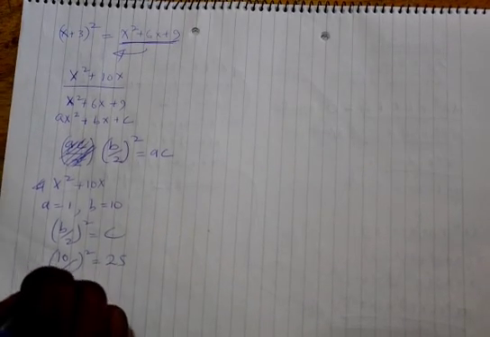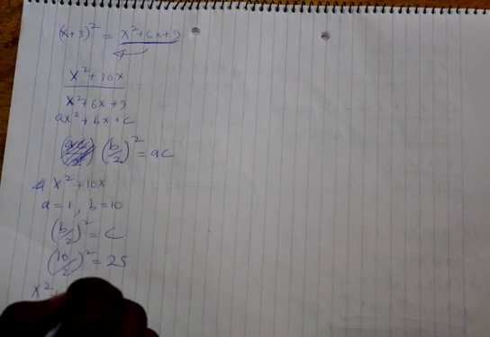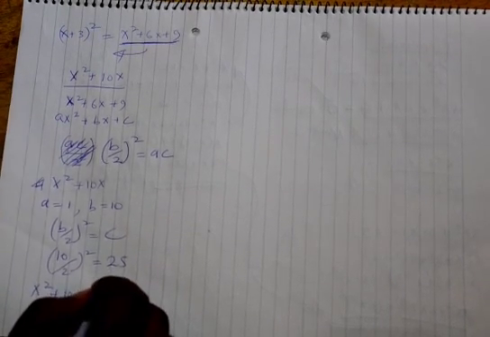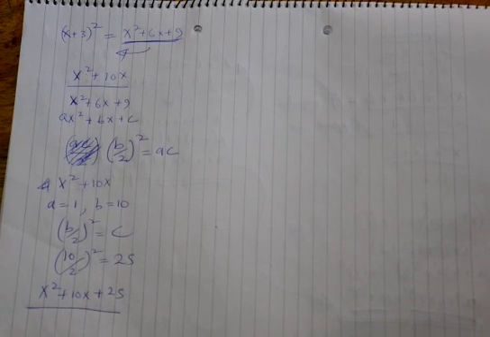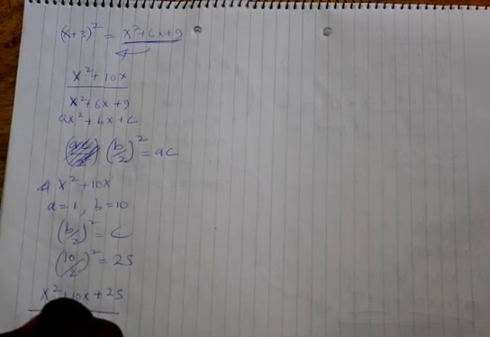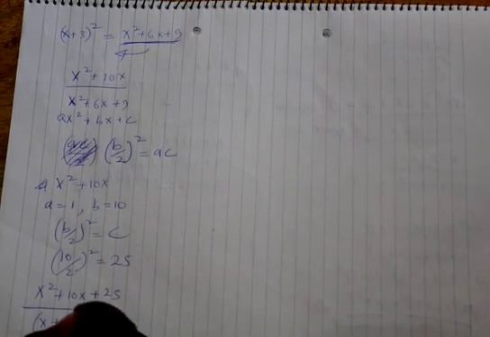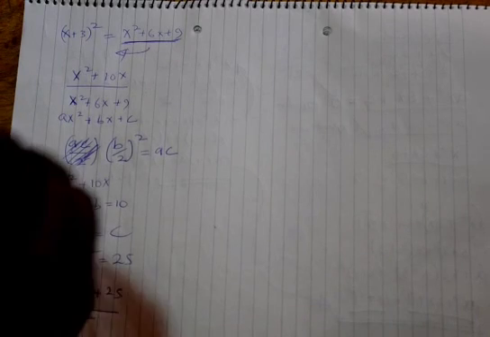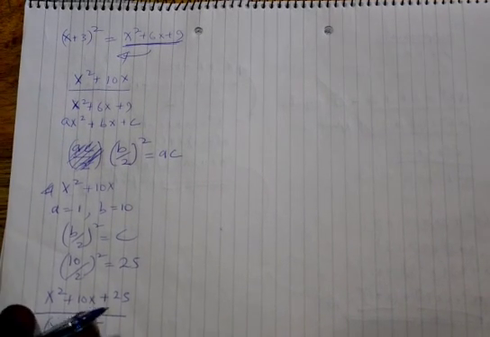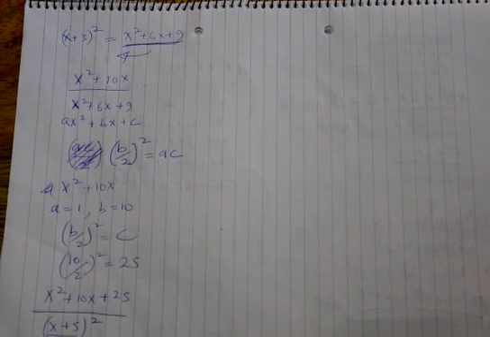So we have x squared plus 10x plus 25. Now this one is a perfect square. You can go ahead and reduce it and you'll find that you get x plus 5 squared. Do that using the other method we said and you'll find that you get x plus 5 squared.